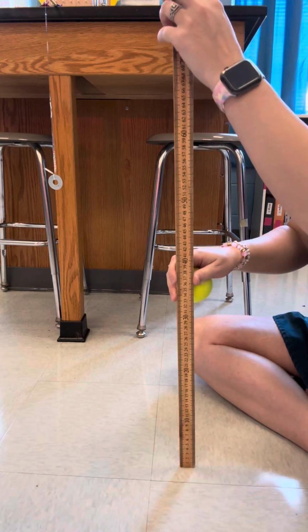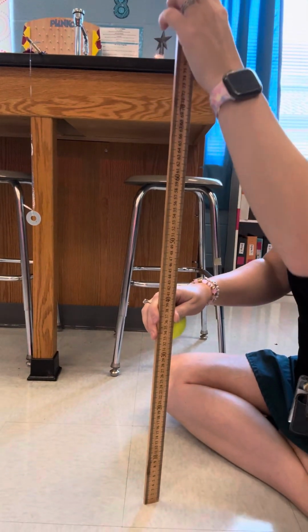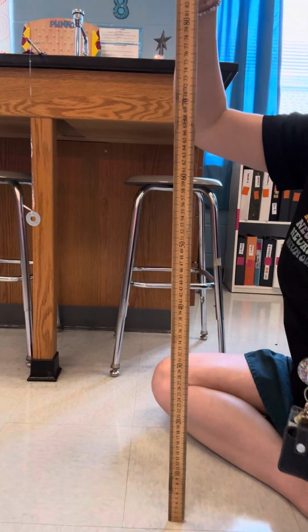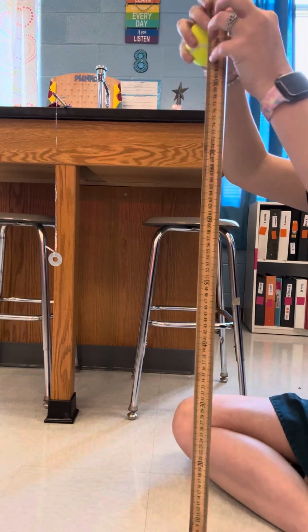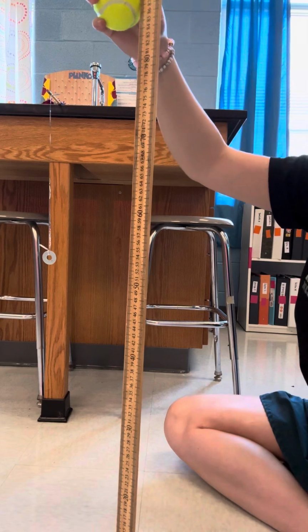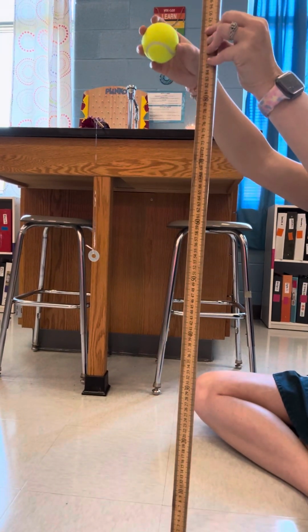And now height 2 is all the way up here at 90 centimeters. So we're quite a bit of distance away. So you are going to watch the ball fall from 90 centimeters and see what the differences are. Okay? There we go. Here we go.